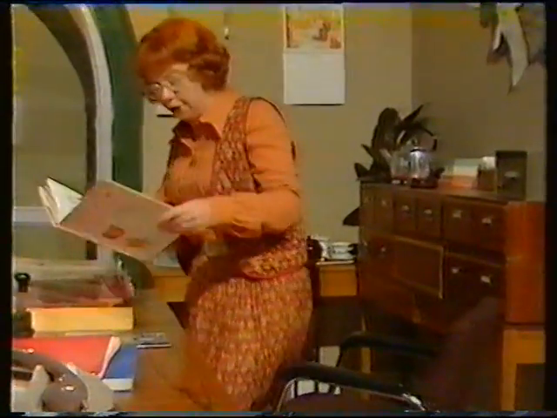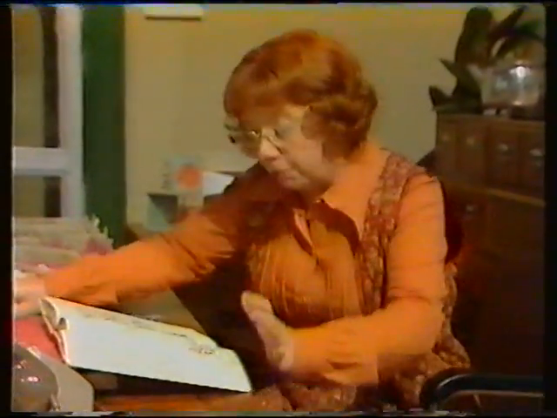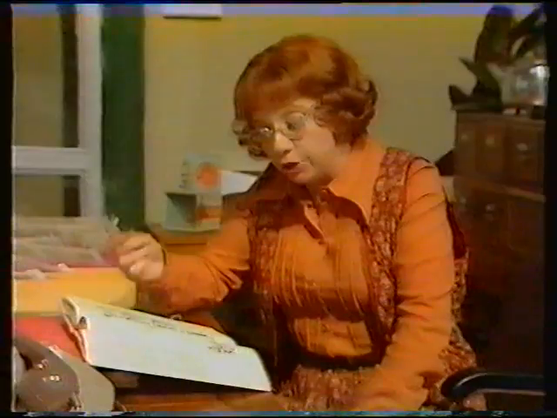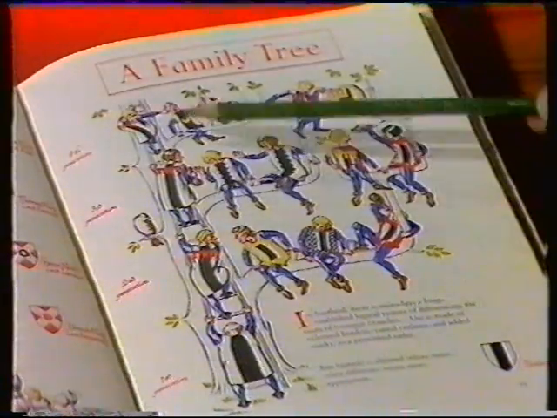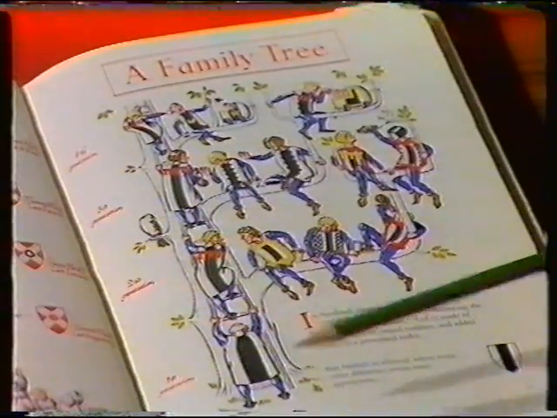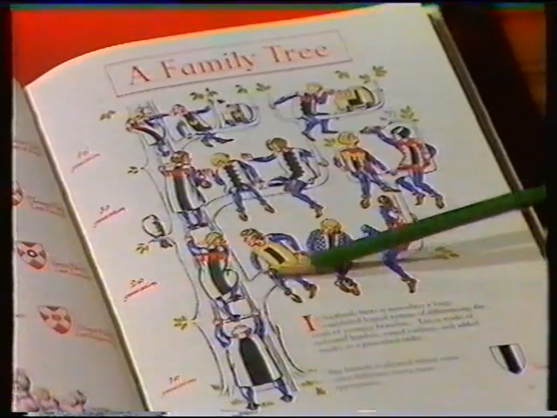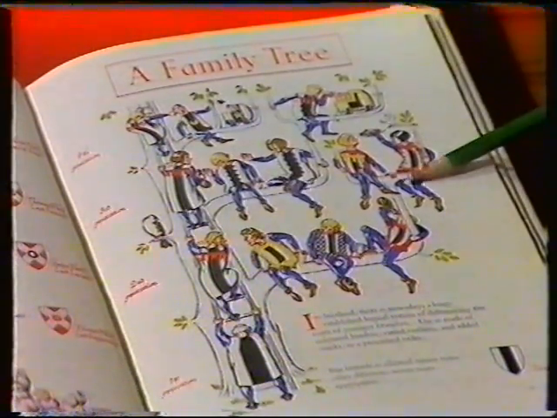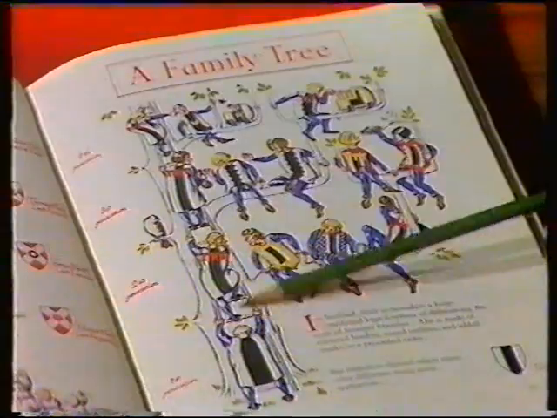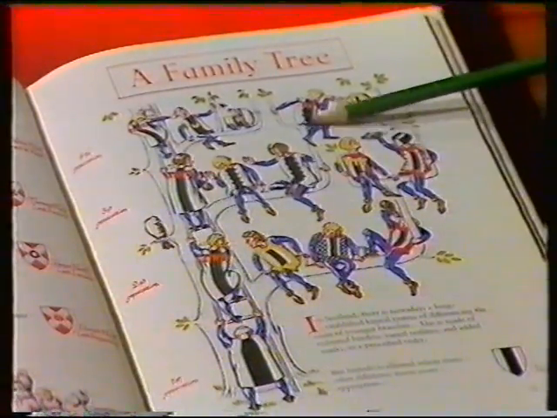Out to get this book on family trees. I know it sounds a funny idea, but did you know that you can arrange all the people in your family onto a sort of tree? It's a way of showing how one branch of the family is related to another branch.